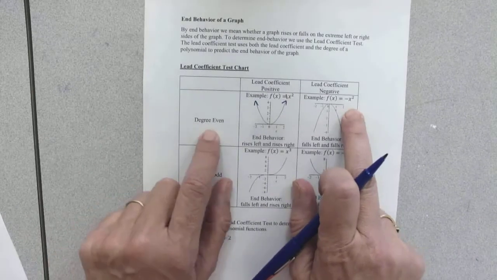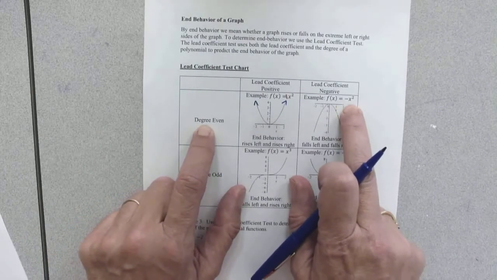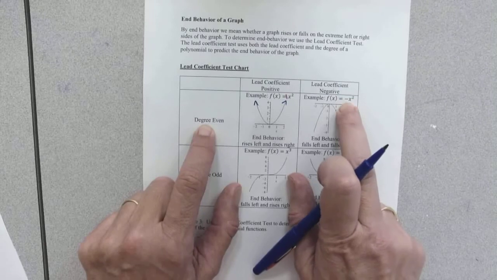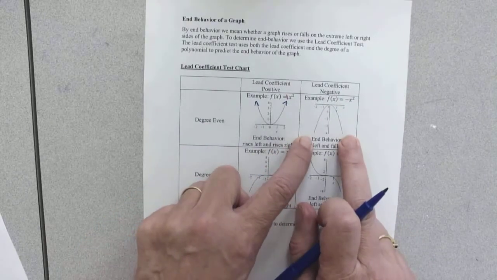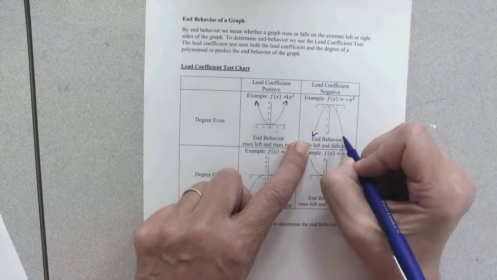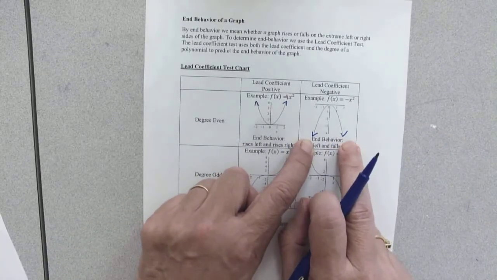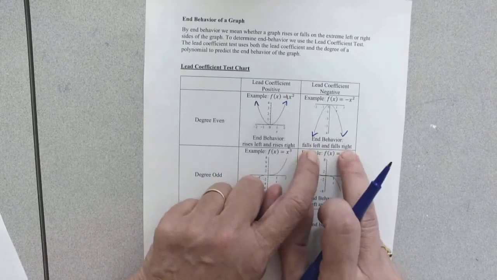The flip side, even degree, lead coefficient negative. So here, degree even, 2, lead coefficient -1, negative. We know that that graph is the parabola that opens down. And then based on what I know that graph looks like, I now know that my end behavior is falls left, falls right.